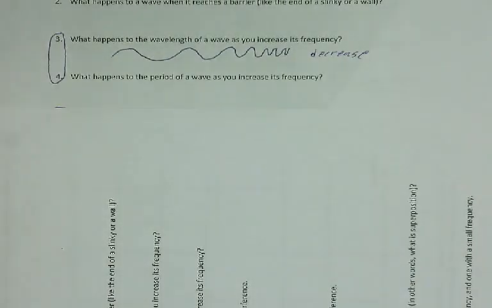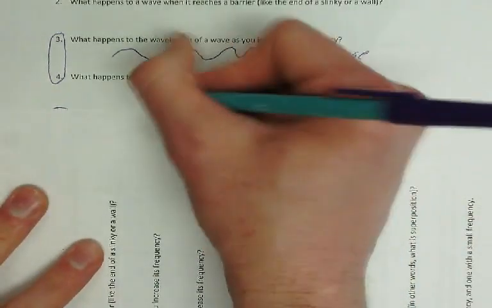Okay? Jensen, what about 4? What happens to the period as you increase its frequency? If it happens more often, what's going to happen to how long it takes to make that wave? Because it's how long it takes you to make the wave.